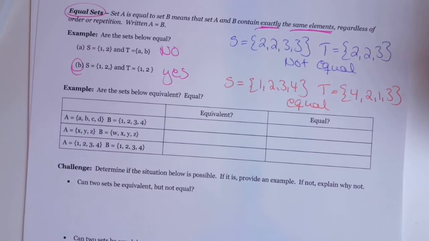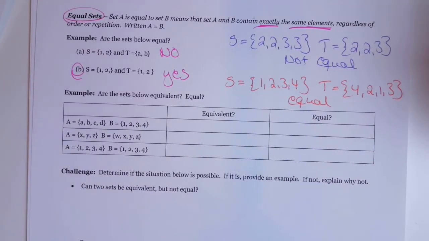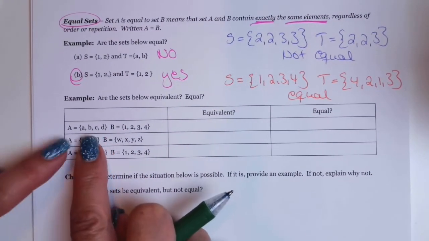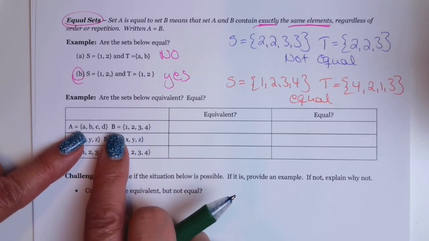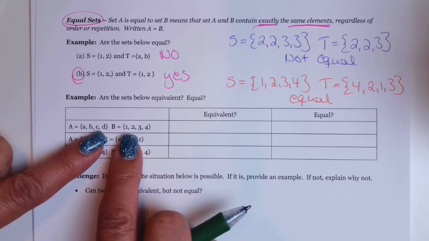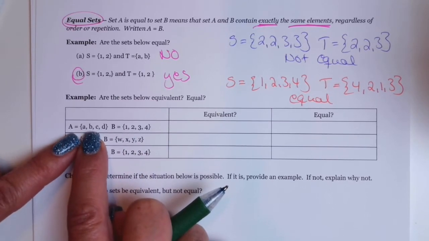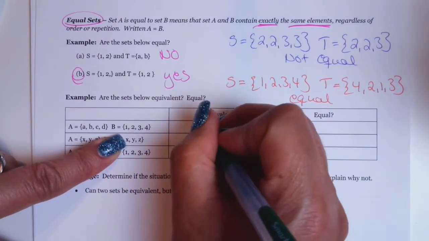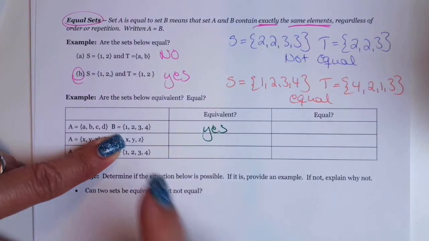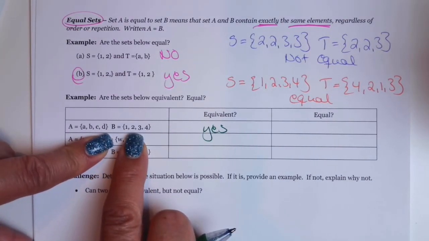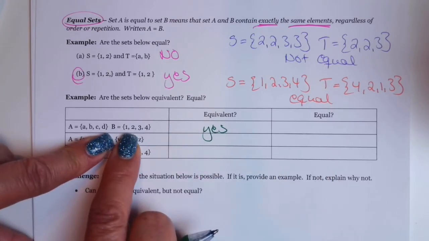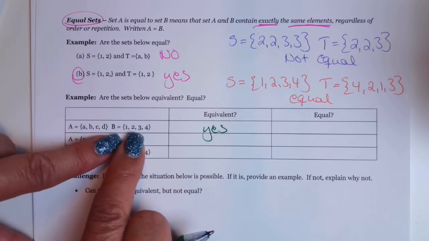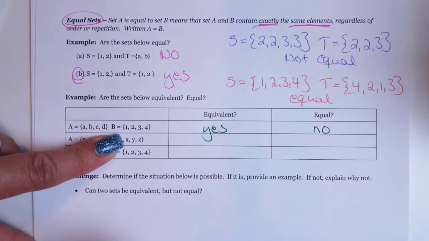Okay, let's look at the example. Are the sets below equivalent, and then are they equal? We have a set A, B, C, D, and set B, 1, 2, 3, 4. If we look at the cardinal numbers, the cardinal number of set A is 4, and the cardinal number of set B is 4. That means that they are equivalent. We're looking at the cardinal numbers. Are they equal? Do they have the exact same elements? No, they don't. This one has A, B, C, D, and this one has 1, 2, 3, 4. So they are not equal.